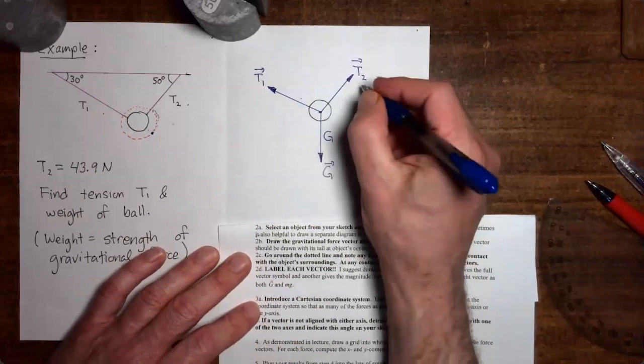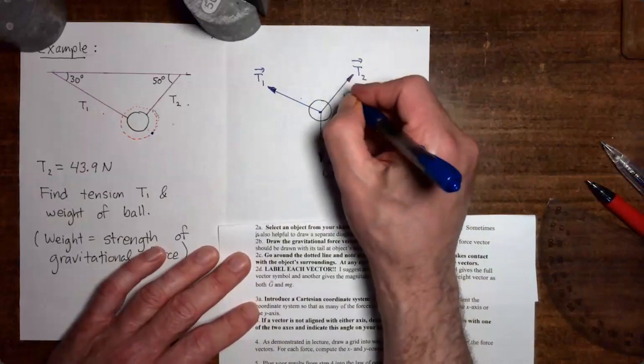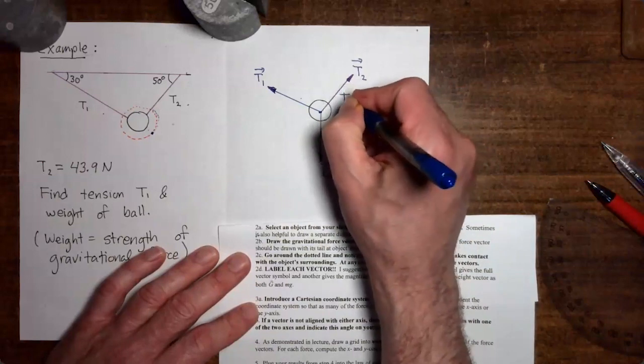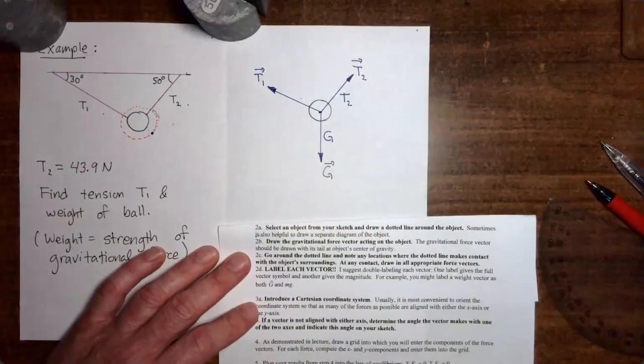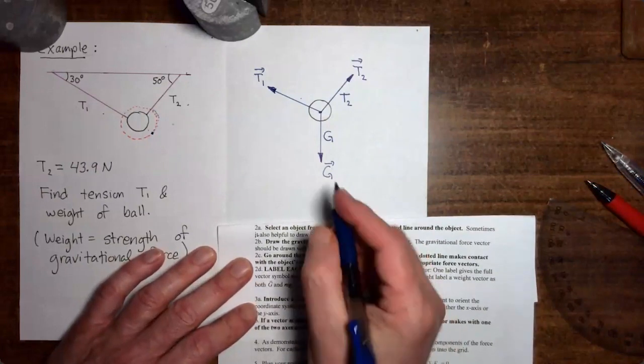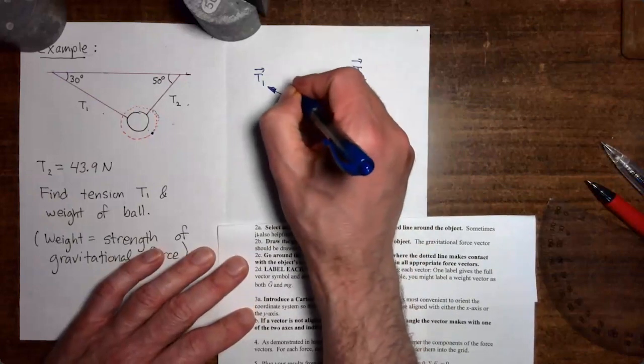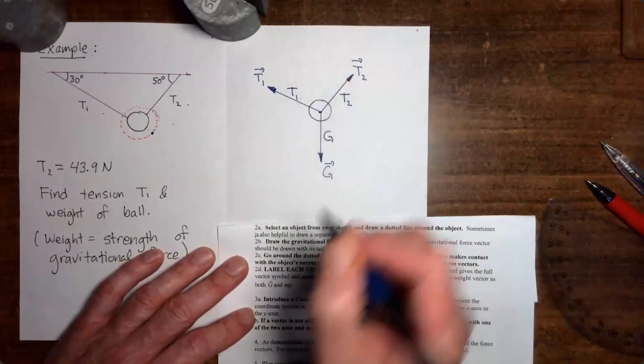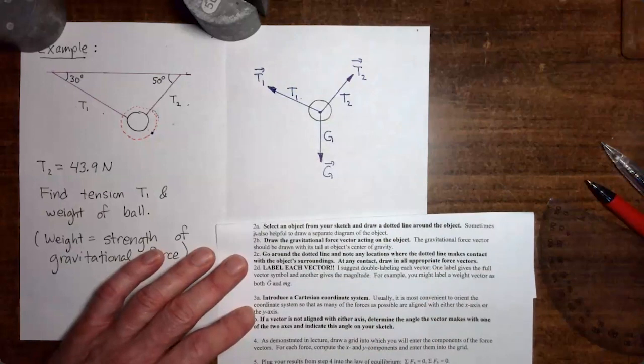Similar with the other two, here I have tension 2 vector, but along the side of the vector, I'm going to put T2 indicating just the strength of that second tension force. And similarly, over here, I'm going to put in tension 1, just indicating the strength of that first tension force.